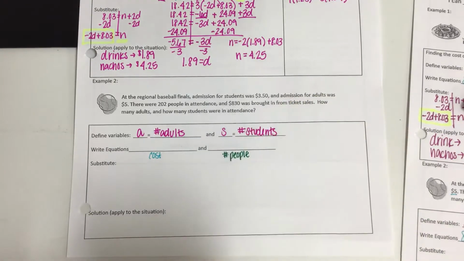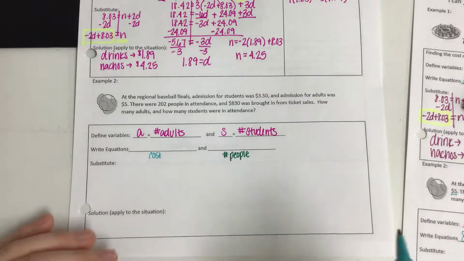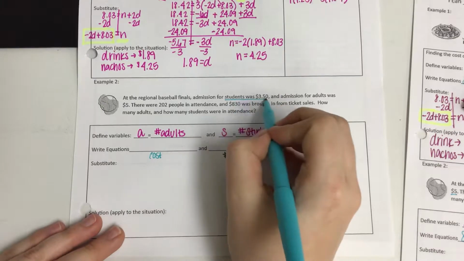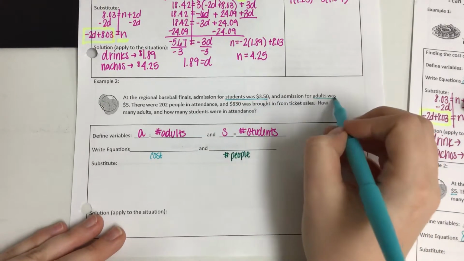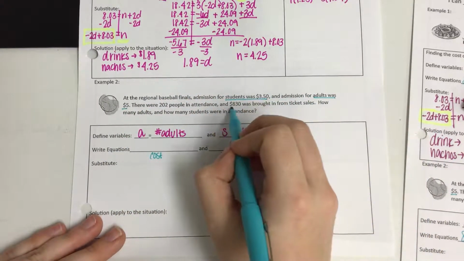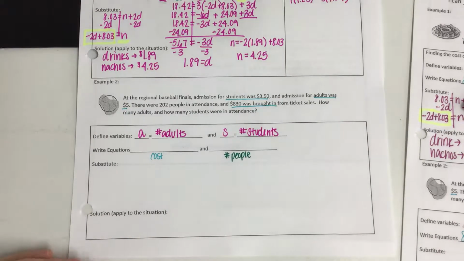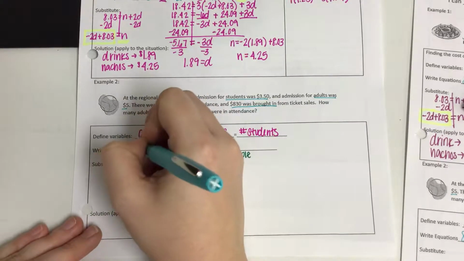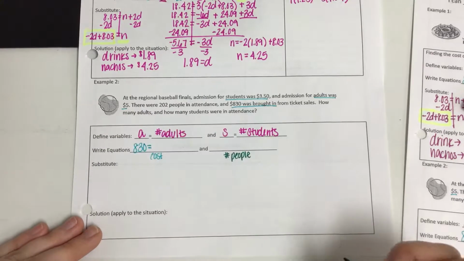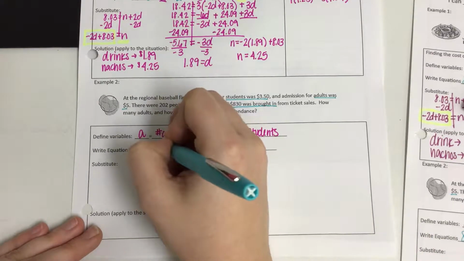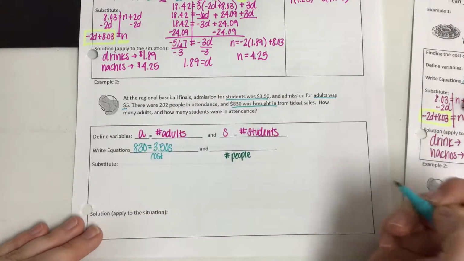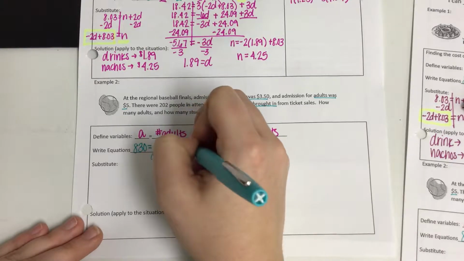So when looking at this word problem and I'm trying to find my costs, our important pieces of information are that students cost $3.50, adults cost $5, and $830 was brought in. So that means $830 is my total. If students are $3.50, I'm going to say it's 3.5S plus 5A for adults.